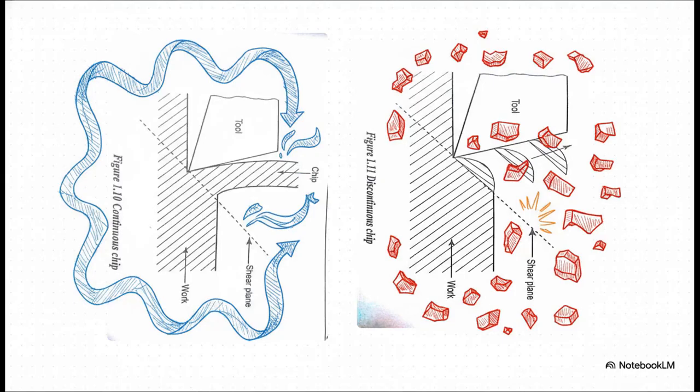Now, when that shear happens, you generally get one of two main types of chips. The first is a continuous chip. It looks like a long, unbroken ribbon with a smooth, shiny surface, and it usually happens when you're cutting ductile, softer materials at high speeds. The second type is a discontinuous or segmental chip. In this case, the metal fractures into fairly small, separate, jagged chunks.